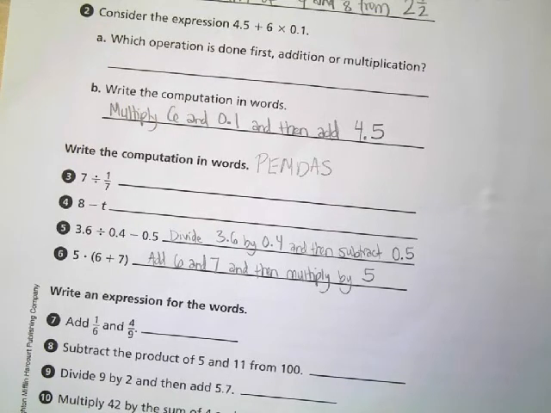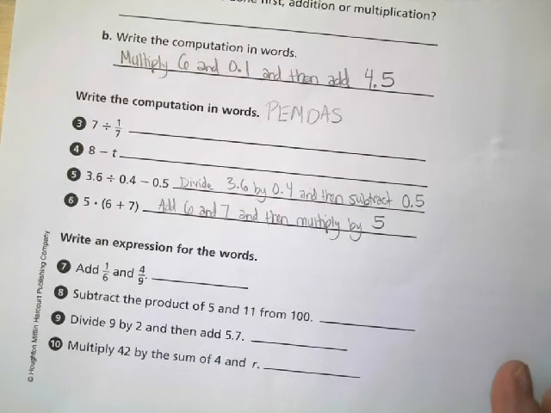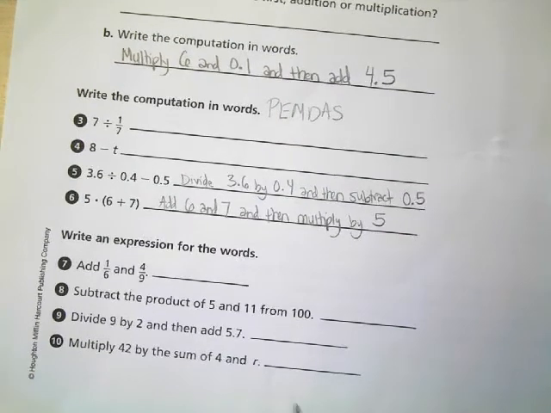It's pretty awesome. Number 3, I hope you know how to do that. And number 4, remember to start with the word subtract. And you can't just say subtract 8 and t. Remember, you're going to say subtract t from 8. You got to use those turnaround words. Subtract t from 8. And number 3, you start with division. So you say divide 7 by a 7th.